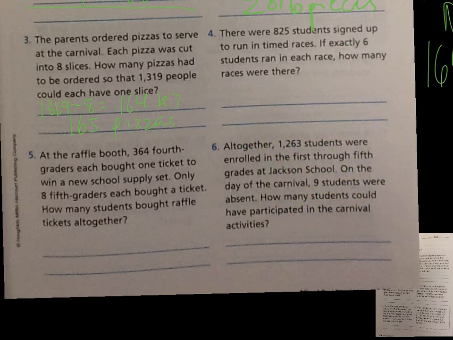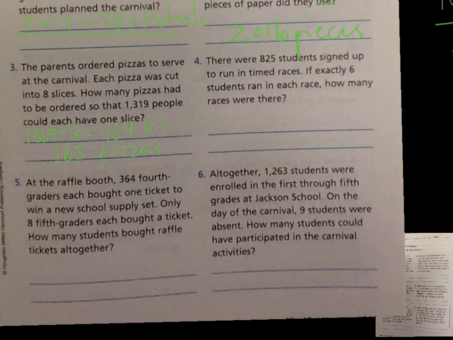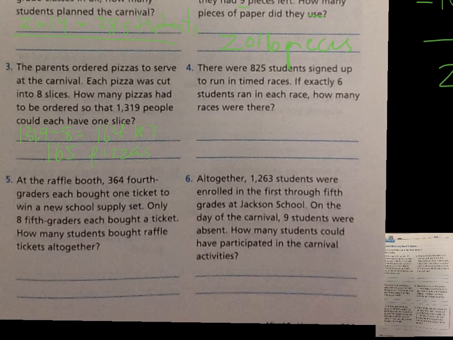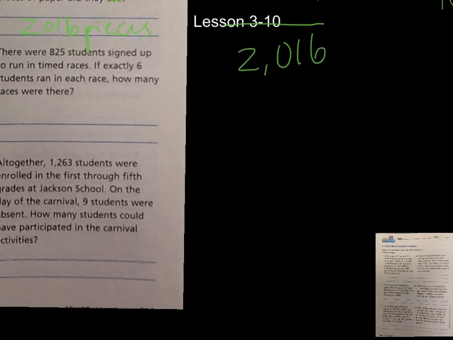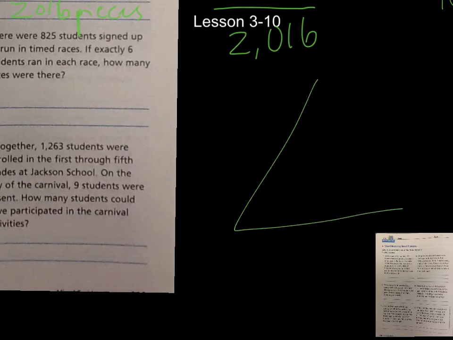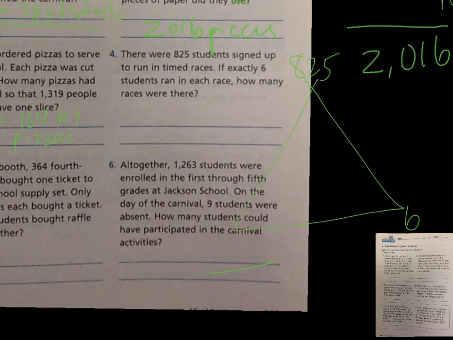Okay, number 4. There were 825 students signed up to run in timed races. If exactly 6 students ran in each race, how many races were there? Okay, well, 825 students signed up. 6 students ran in each race. How many races were there? So if we looked at a fact triangle here, we would be putting the number 825 on top because that's all the students. 6 per race. How many races? So that tells you it's another division problem.